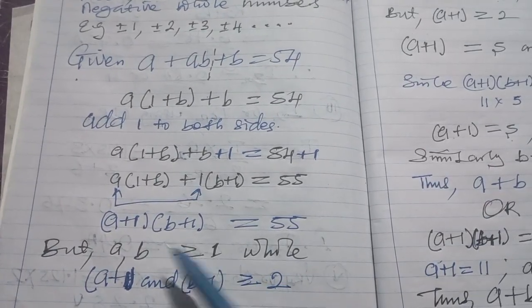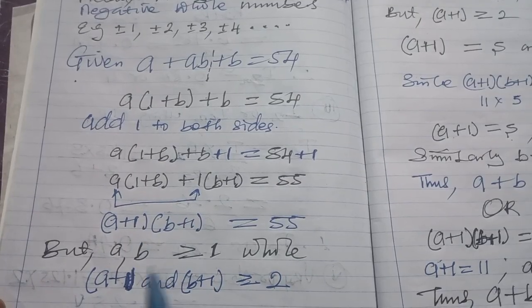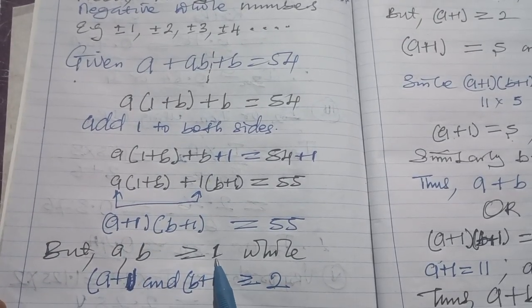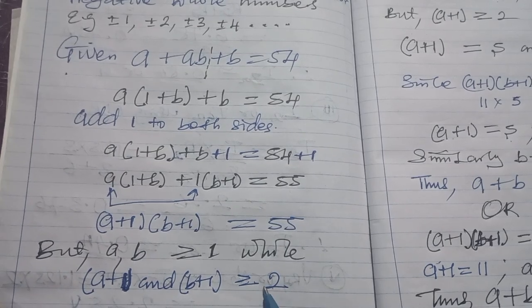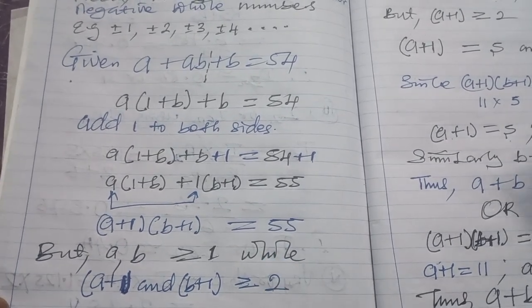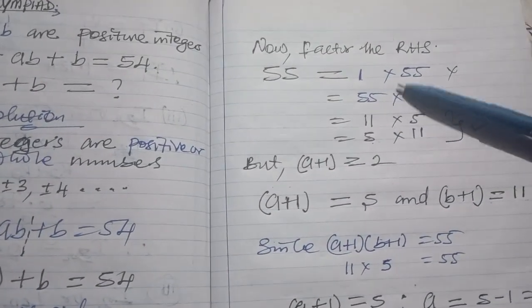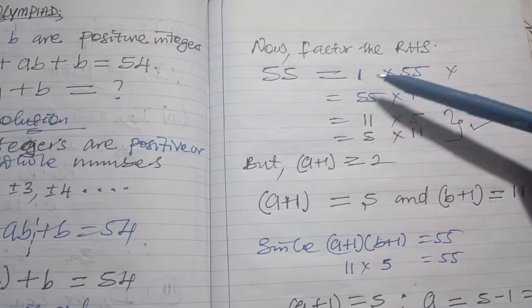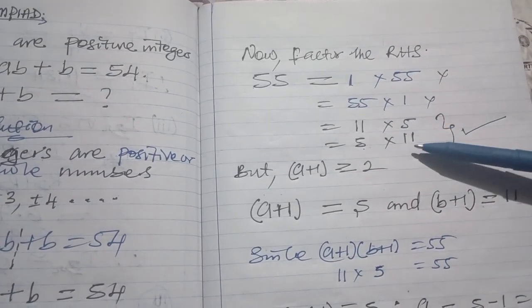Now A and B should be greater than or equal to 1 since we already have here A plus 1. So they should be greater than or equal to 1, while A plus 1 and B plus 1 should be greater than or equal to 2. These are the conditions you have to abide by. Similarly, we factored out 55 to get 1 times 55, 55 times 1, 11 and 5, and 5 by 11.